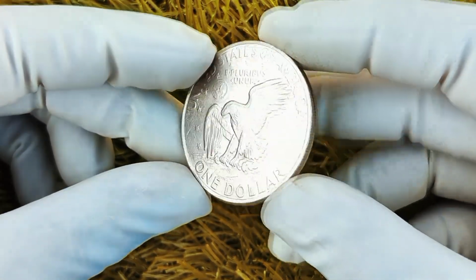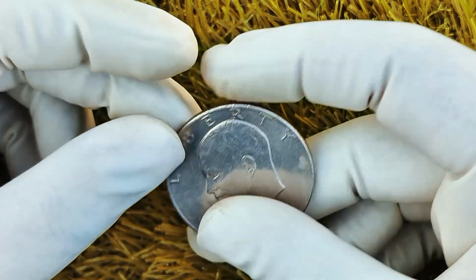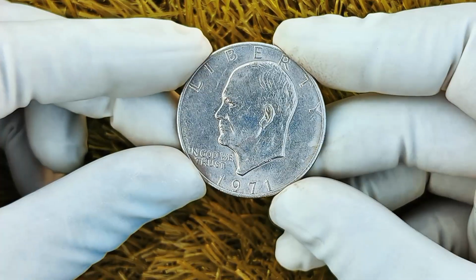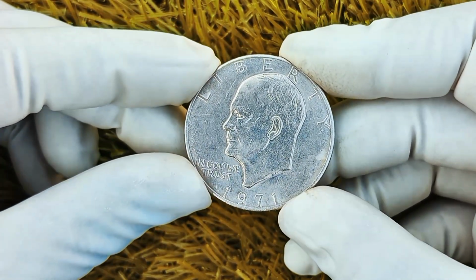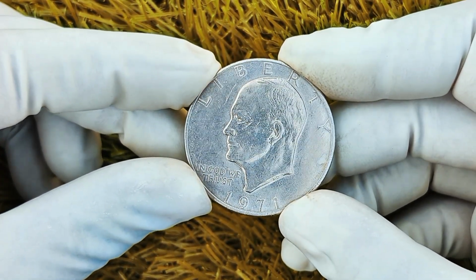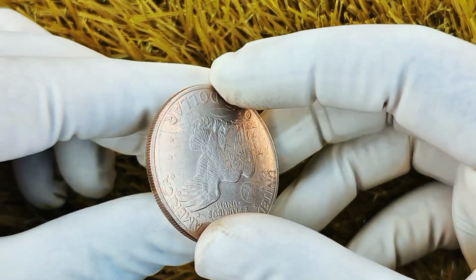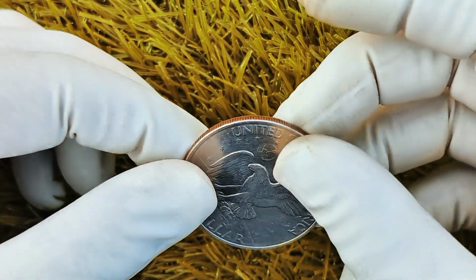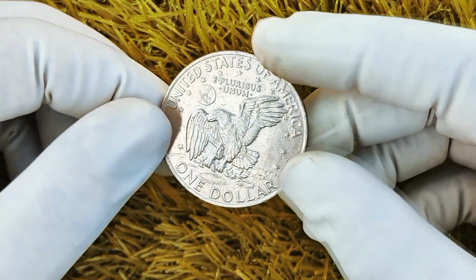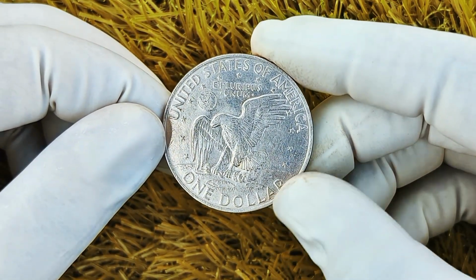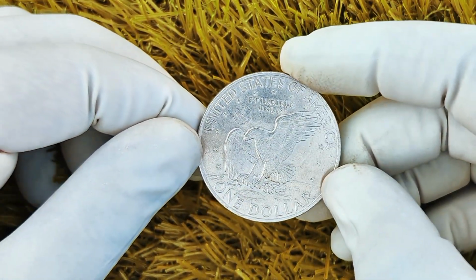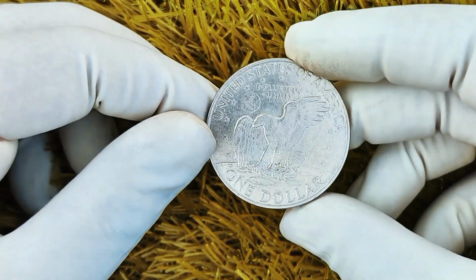The reverse of the coin depicts a bald eagle descending toward the moon, clutching an olive branch, symbolizing peace. Above the eagle, 13 stars represent the original 13 colonies, while the words United States of America and $1 are placed around the outer rim. The Latin phrase, E pluribus unum, meaning out of many, one, is also inscribed.